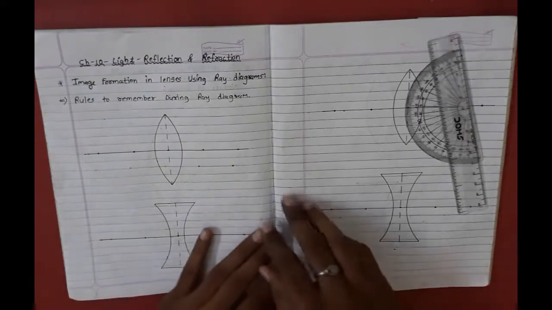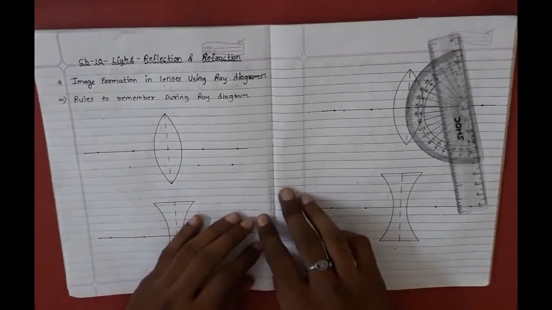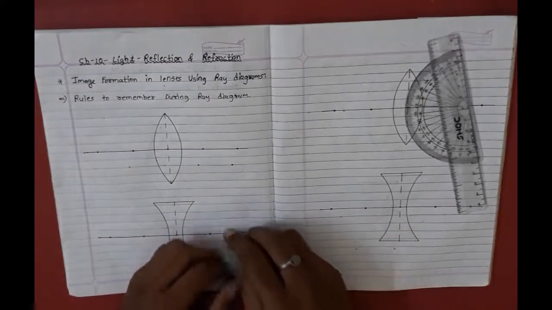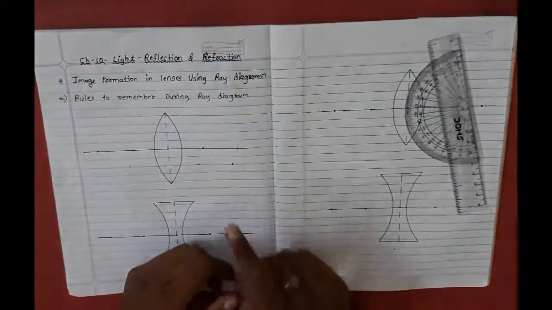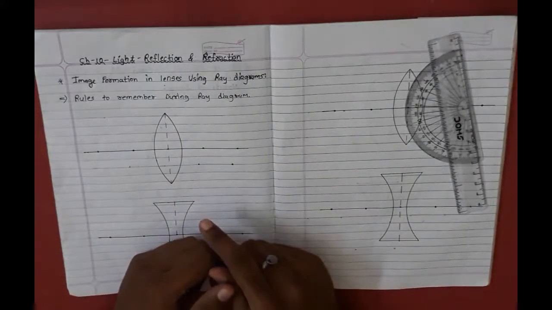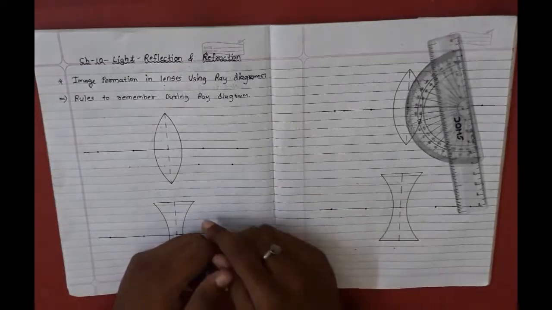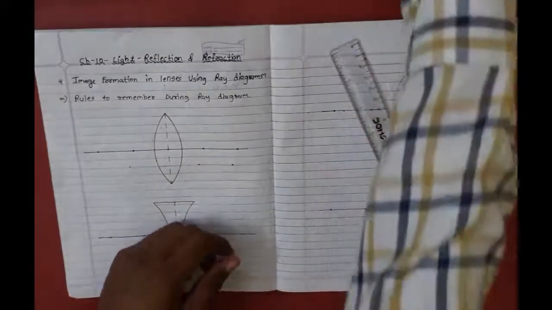Today we are going to start part 2 of chapter 10, that is light, reflection and refraction. In today's lecture, we are going to learn about the ray diagram, that means how you will draw the ray diagram for lenses. So let's start with our lecture.